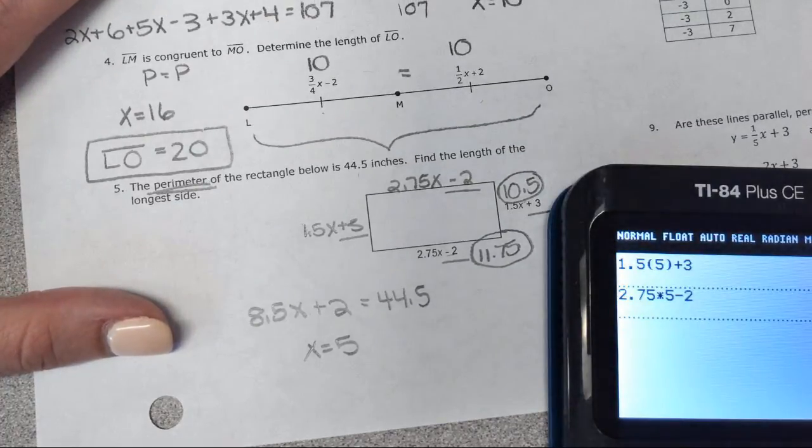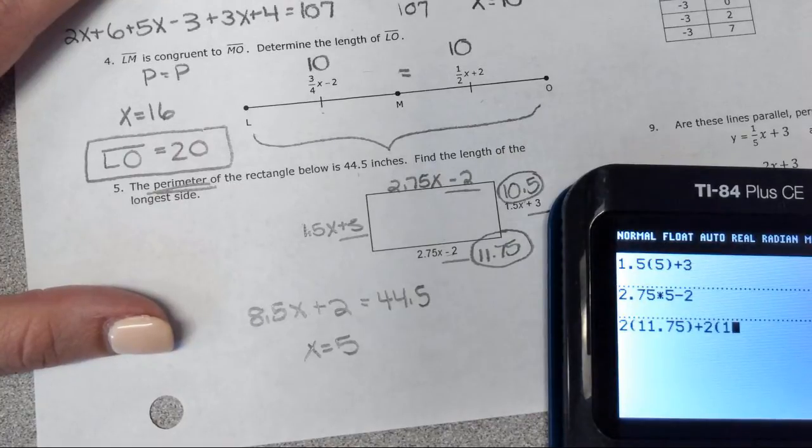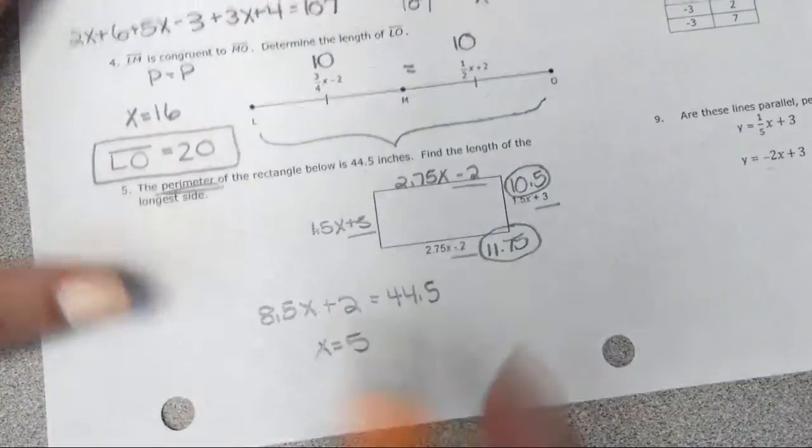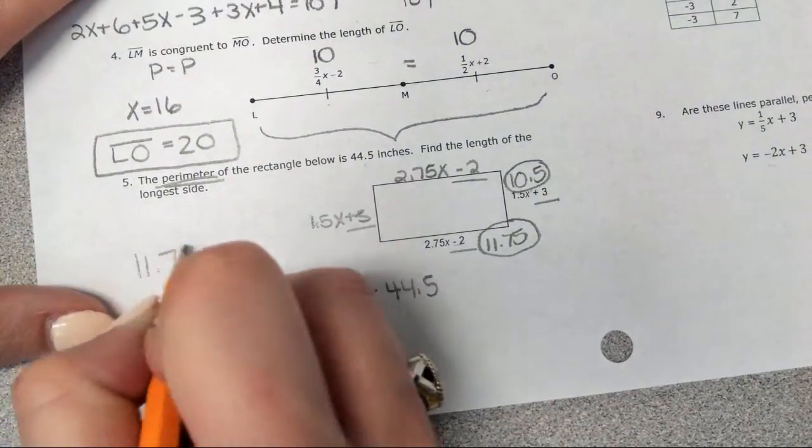And if I just wanted to double check, we've got two sides that are 11.75 plus two sides that are 10.5, 44.5. That's correct. So the final answer is 11.75.